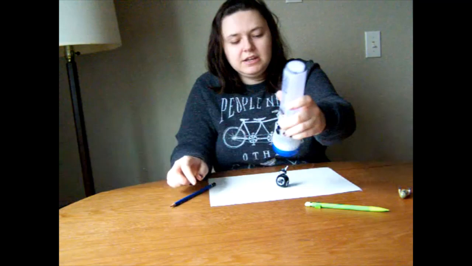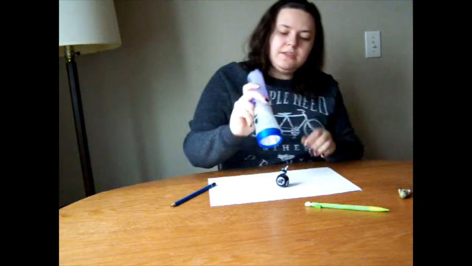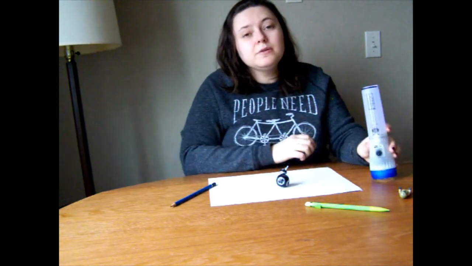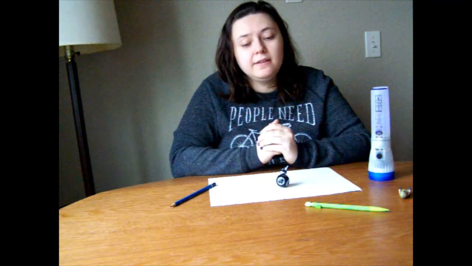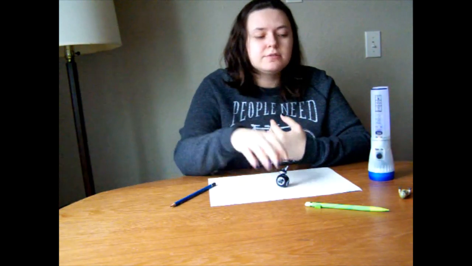And you can do this at many different angles, and you can make the shadows really long or really short. But I hope you guys try this at home as well. It helps you understand how the sun moves and how we create shadows.